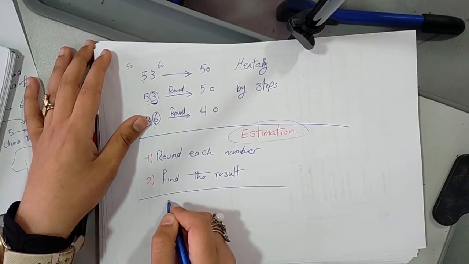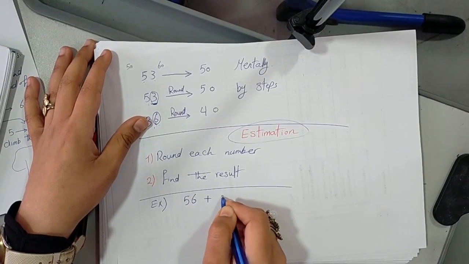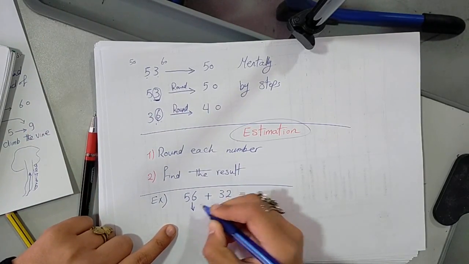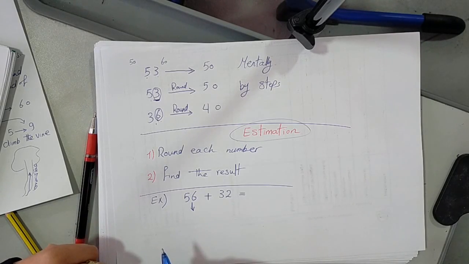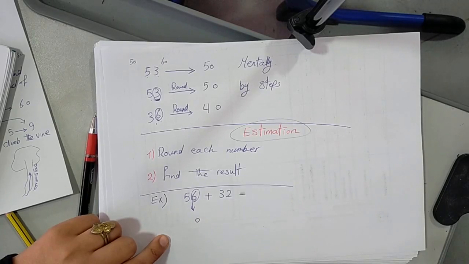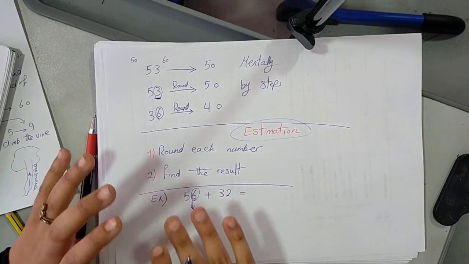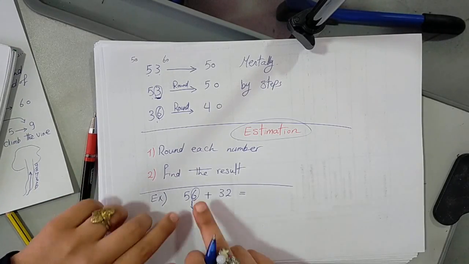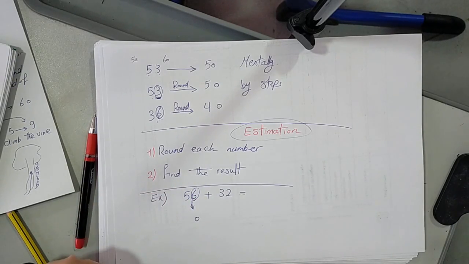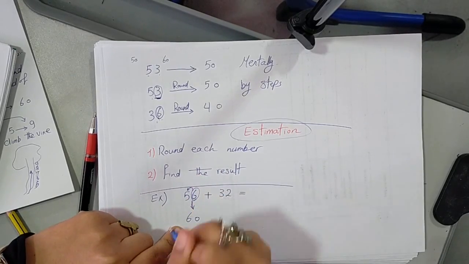Like this. Example, 56 plus 32. The first step, round it. What is the song? Circle around 6 and write 0. 0 to 4, stay on the floor. 5 to 9, climb the vine. I am 6. Between 5 and 9, I can climb the vine. I have power to move 5 to be 6.